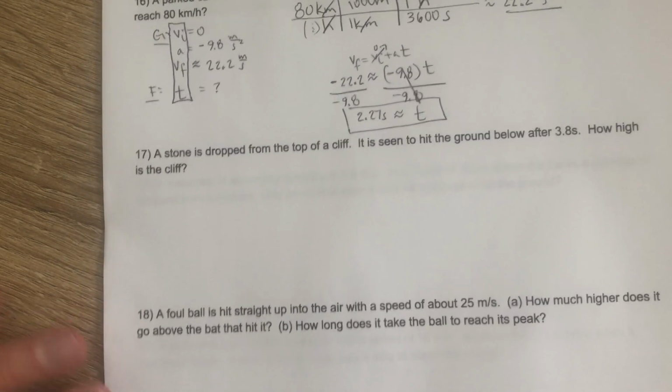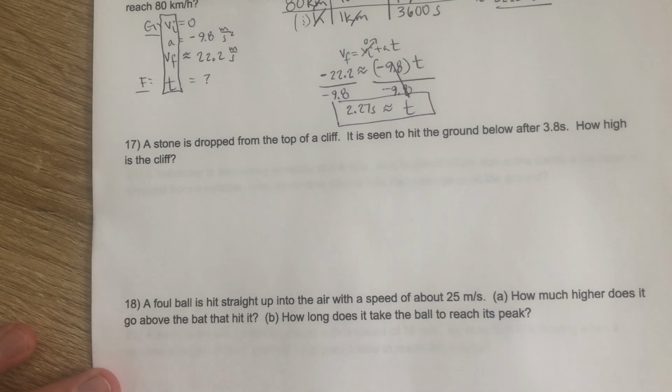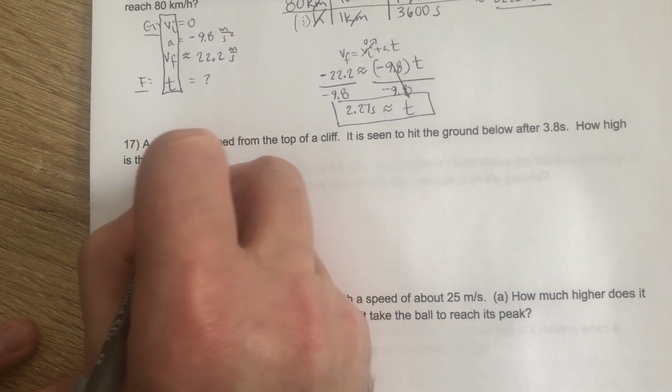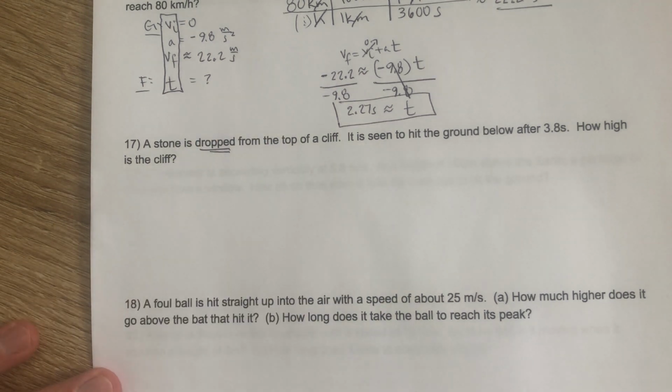Okay, moving on. A stone is dropped from the top of a cliff. It is seen to hit the ground below after 3.8 seconds. How high is the cliff? So this problem, while it's not a car, it's just a stone. In reality, it's the same scenario as the problem we just did, because notice it says a stone is dropped. So from that, we can reasonably infer the initial velocity is 0.